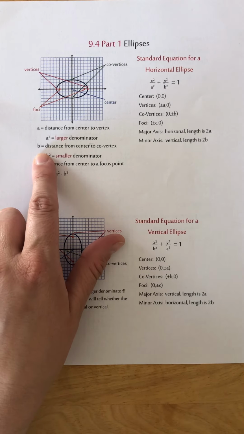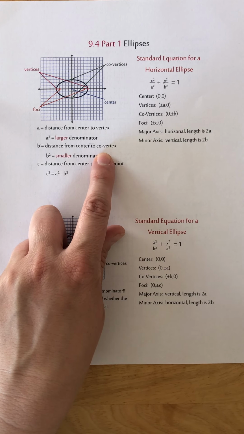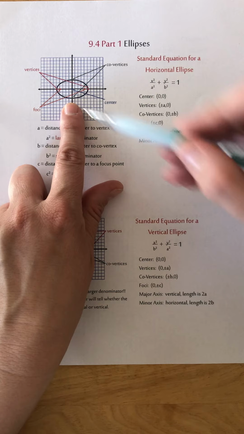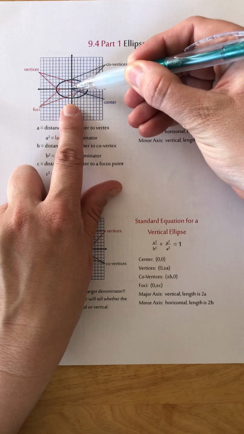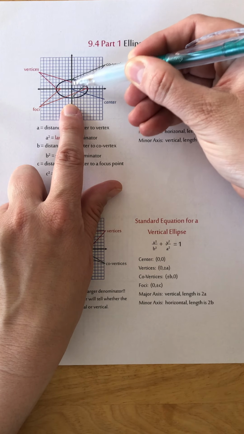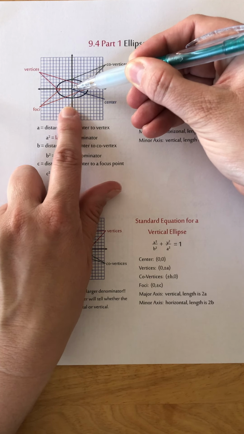Now B represents the distance from the center to what we call the co-vertex, or the plural form of that would be co-vertices. And remember, B is smaller. So for the horizontal ellipse, this right here would be the distance for B because I'm going from the center of the ellipse to the co-vertex. It's not going to be as far away from the center as the vertex.